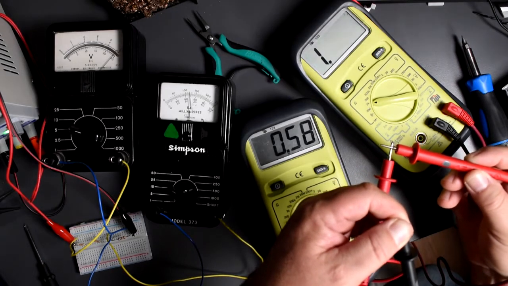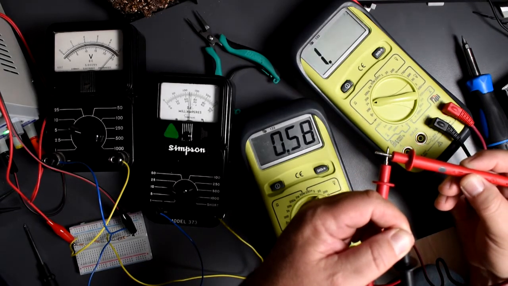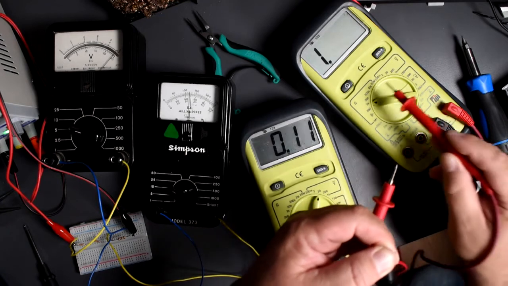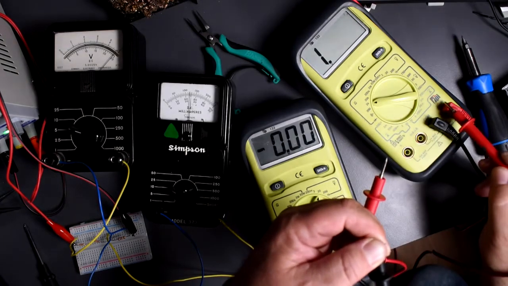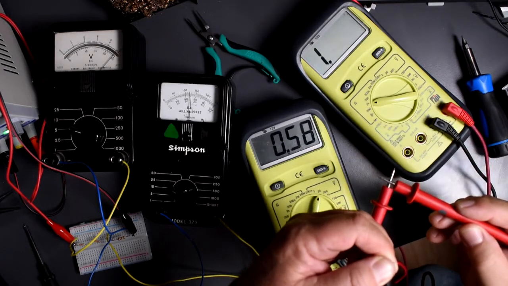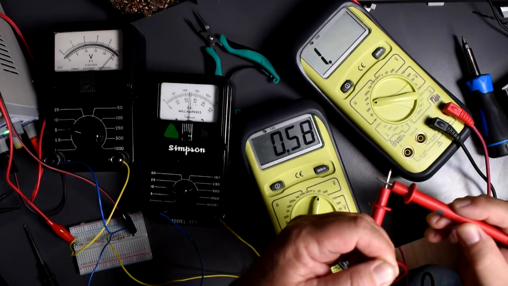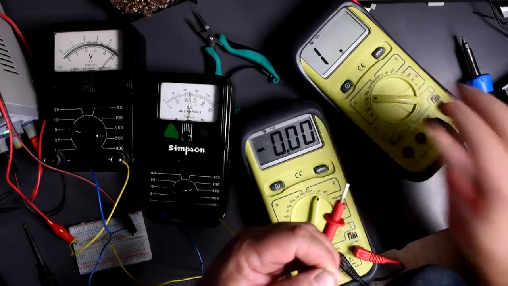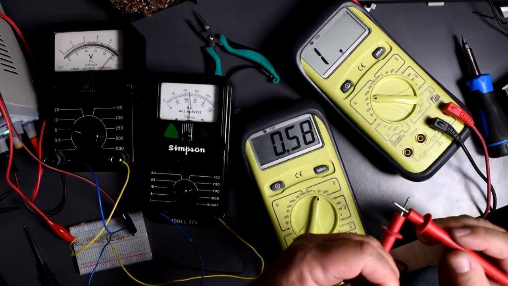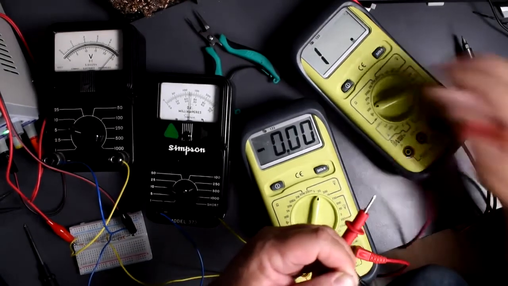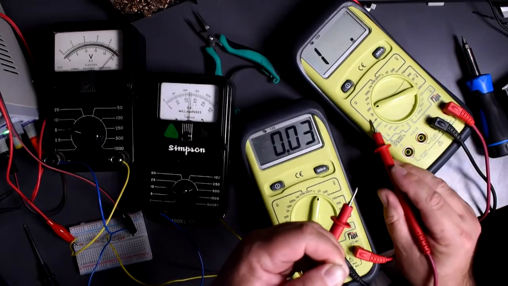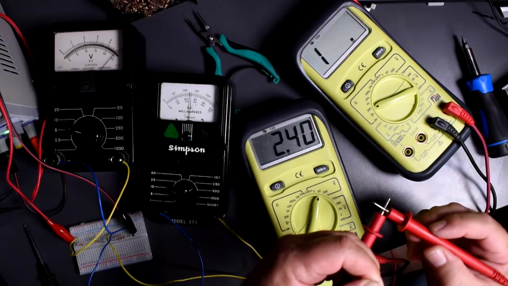So let's just take a look at that. Oh, when it's set up to 2 kilo ohms range, this multimeter is going to have 0.6 volts across its probes. Now let's see if it's true for other ranges as well. All right, 200 ohms. Oh, when you switch it to 200 ohms, it produces a little bit more voltage.